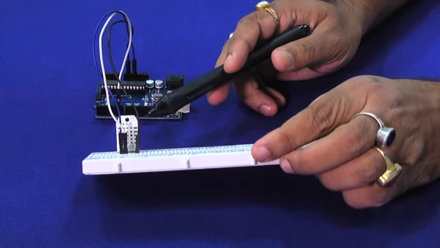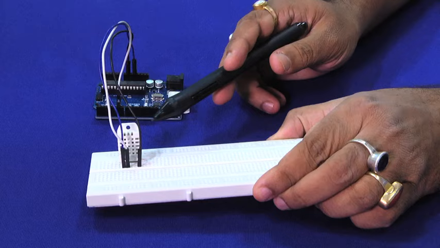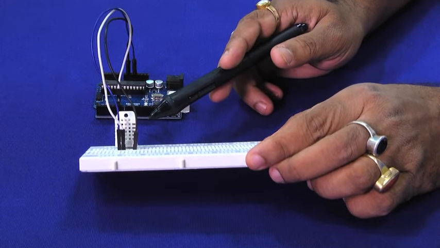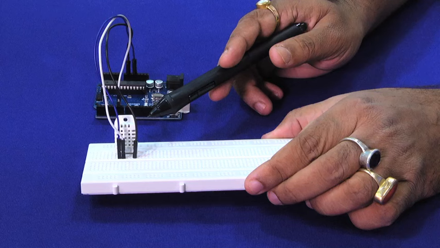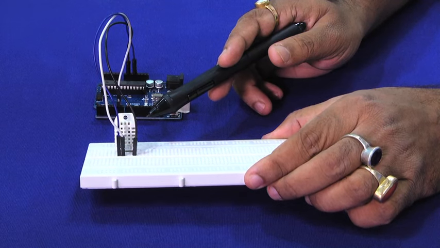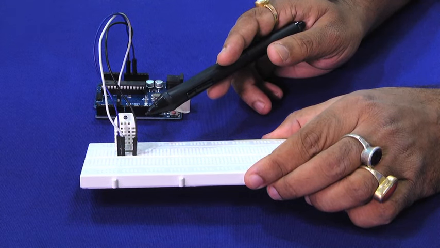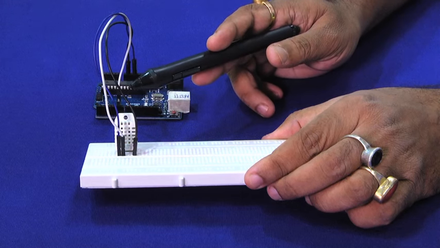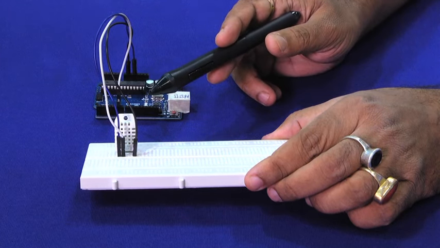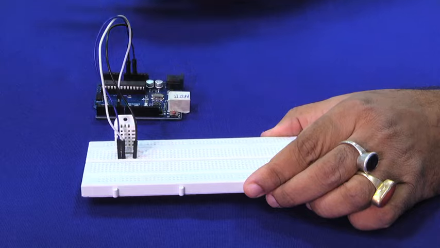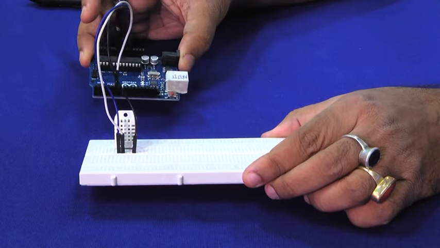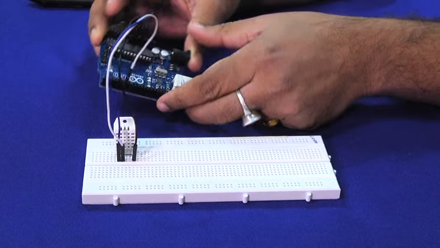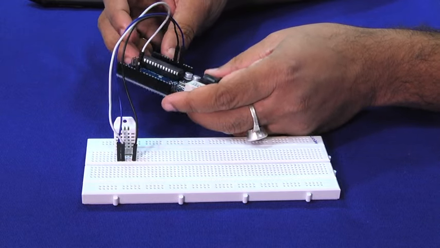It has 3 different pins. One is the ground, the second one is for sending the signal, and the third one is for the highest voltage. Typically it can be 5 volts or 3.3 volts. For this particular sensor it is 5 volts.